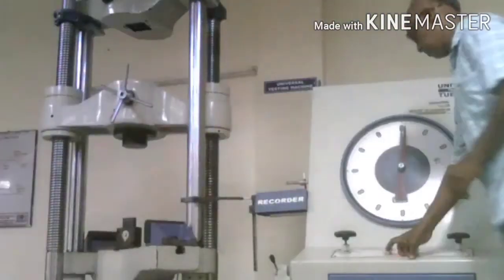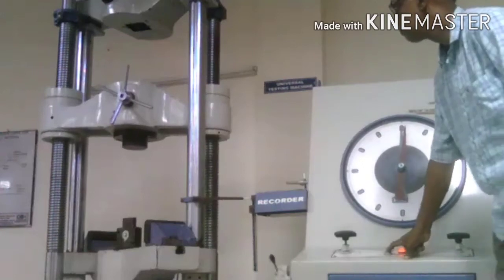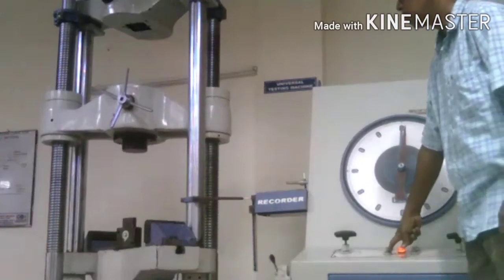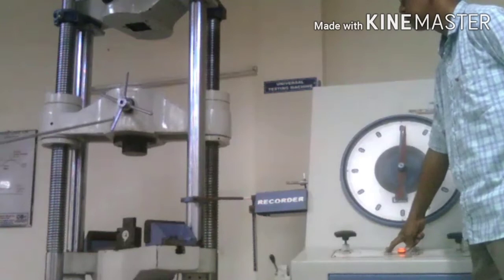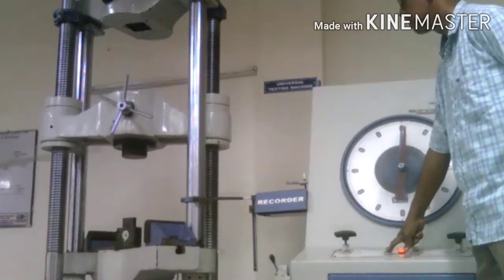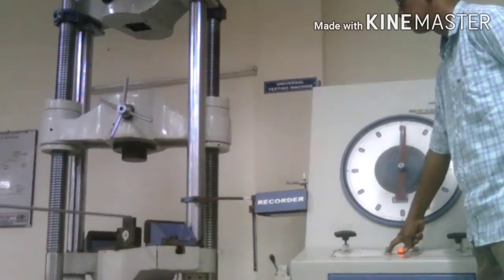Now he is applying the load. He is moving the gasket down. So this will apply force on the shear box.